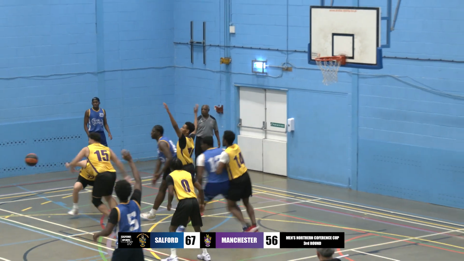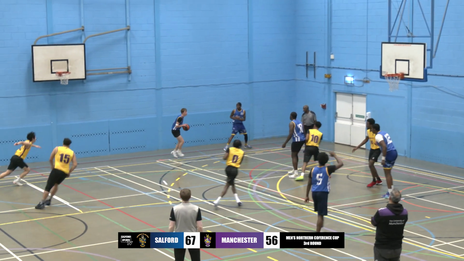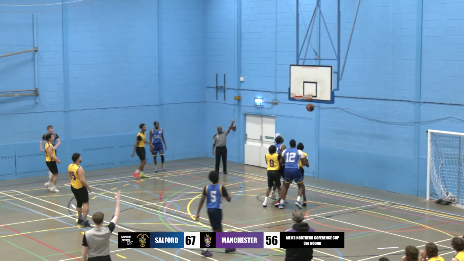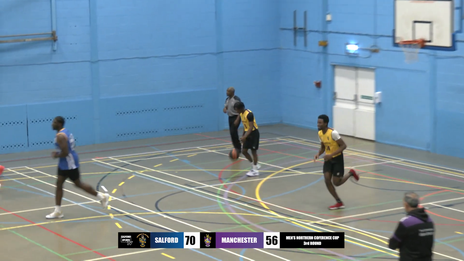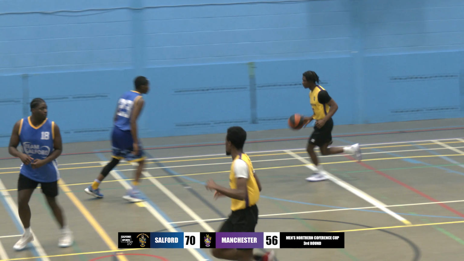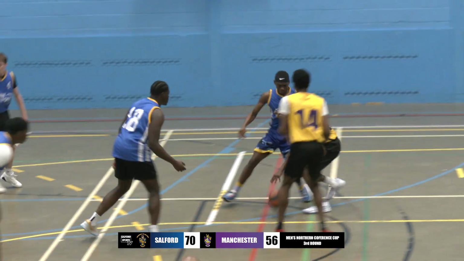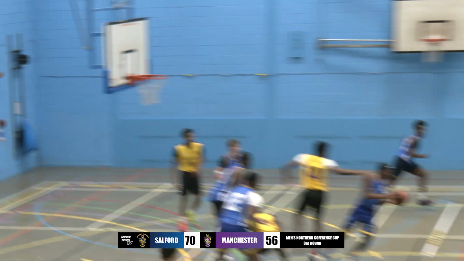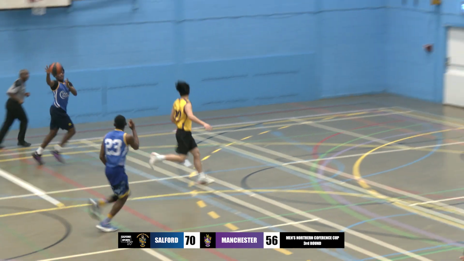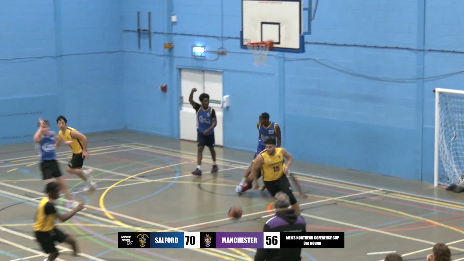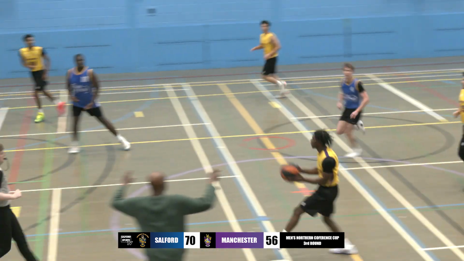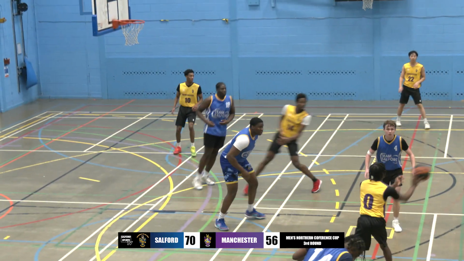Inbound into Uchegbu, rolls his man, has the ball tipped away, but Conroy gets there, he shoots the 3! Bang, bang, bang! Ethan Conroy from way downtown! He has 3 threes this quarter, and Salford lead by 14. Oh, get that out! Here goes Uchegbu! Oh, what a rejection at the other end by Delano!